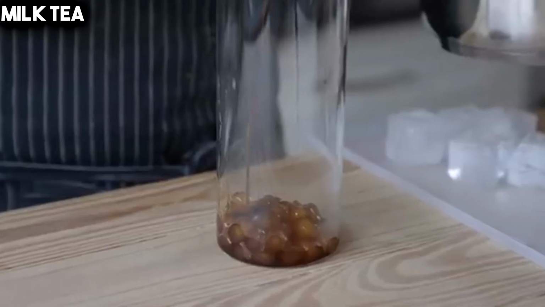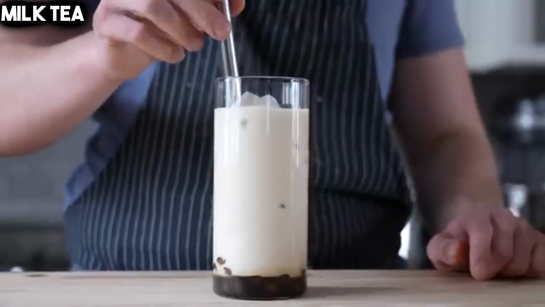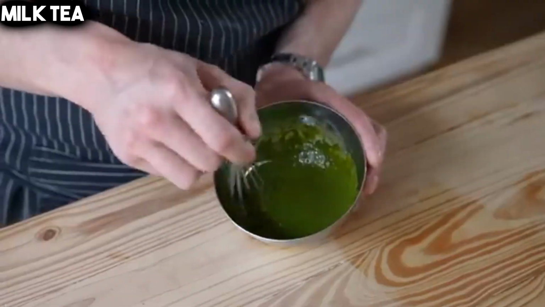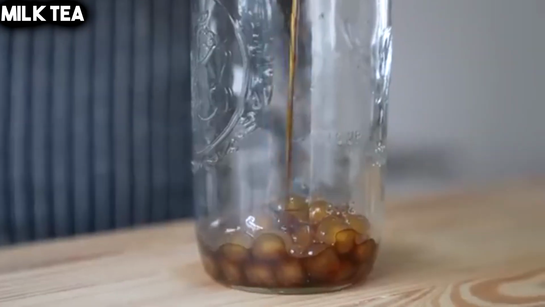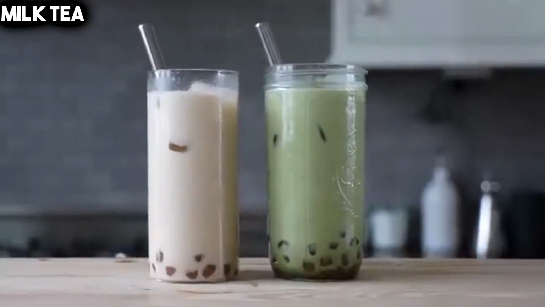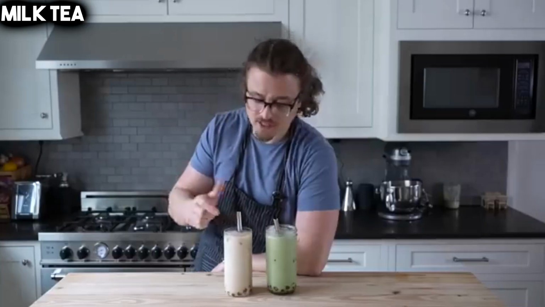Milk tea is exactly what it sounds like. It's tea mixed with milk. It's popular across many cultures, with one of the most famous versions of milk tea being bubble tea, or commonly known as boba, which adds tiny chewy tapioca balls to the mixture. Any milk or milk alternative can be used to make milk tea.